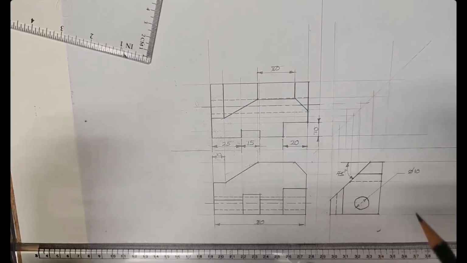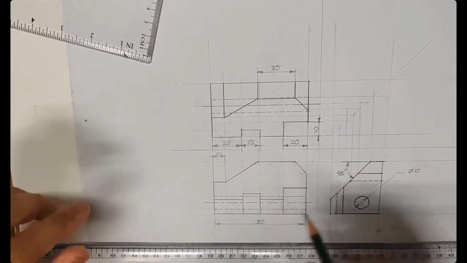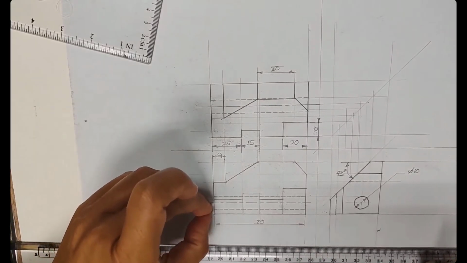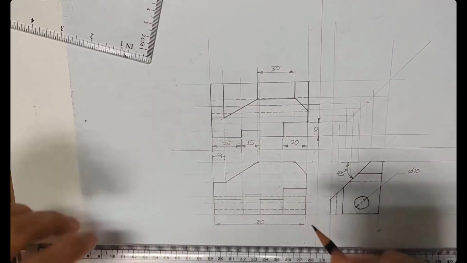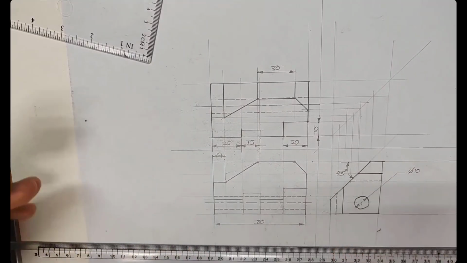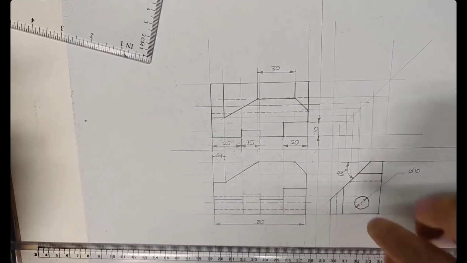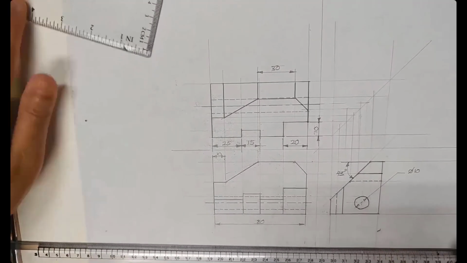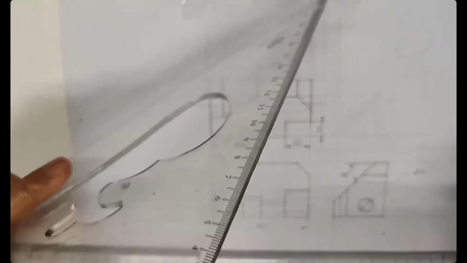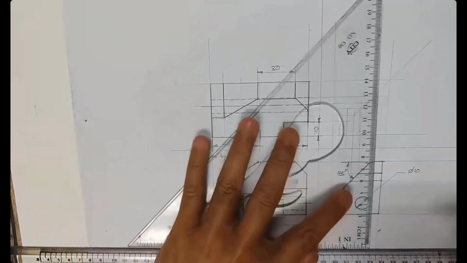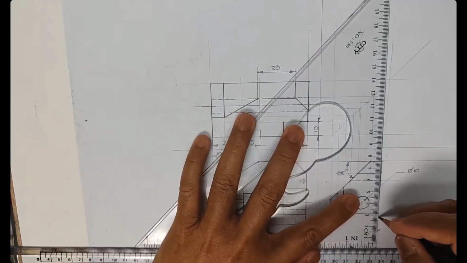For example, like the position of the hole. You do not put the position of the hole on the front view. If you put the distance 10 on the front view, that does not facilitate the reader. The location of the hole can be clearly shown on the side view. So here, this one will facilitate. So the position of the hole is here. Put it like this. The coordinate, we know from here to the center point.